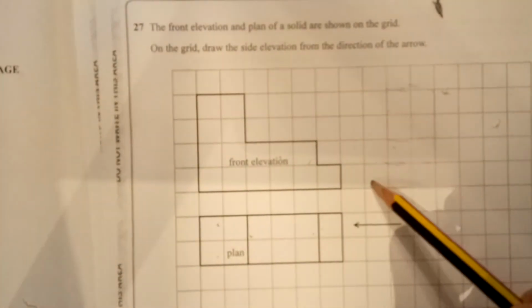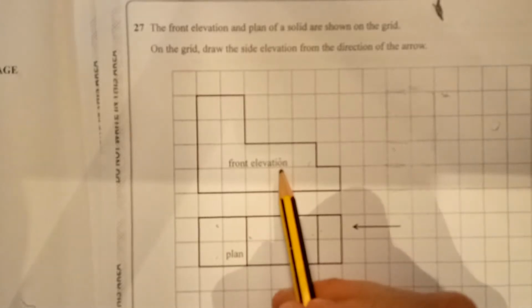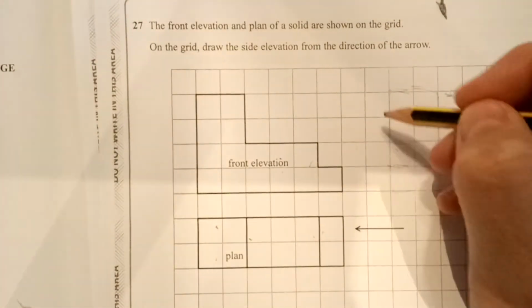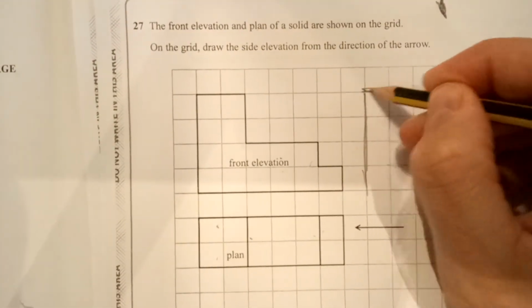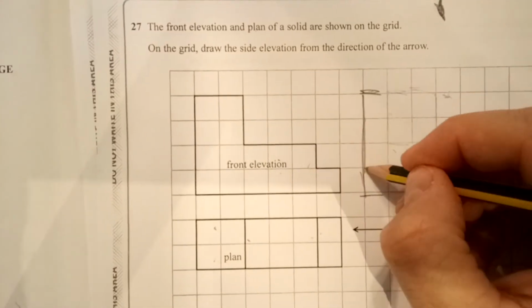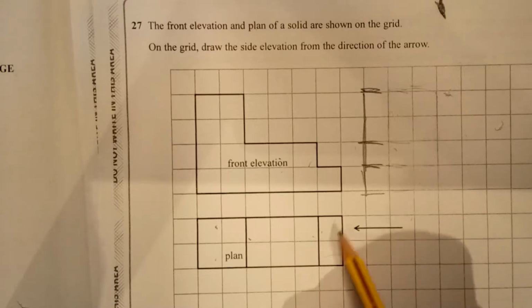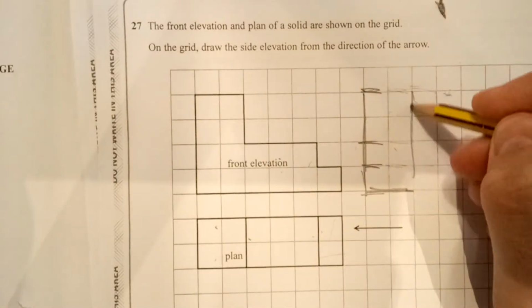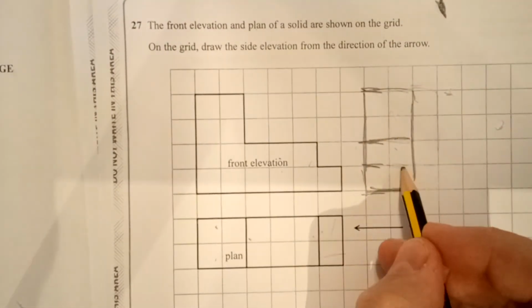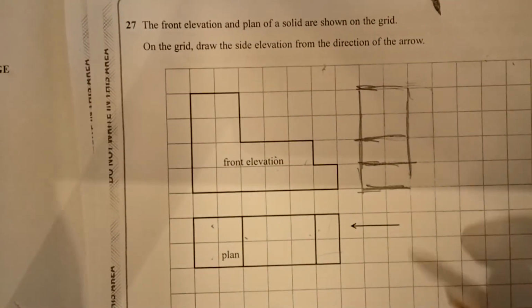The front elevation and the plan of a solid are shown on a grid. On the grid, draw the side elevation from direction shown. So imagine it's that way around. Now you've got to think your front elevation, side elevation, this one here, so it's really going to have the same height. And all these marks are actually going to be in exactly the same place. My plan is going to give me a middle width, which is going to be 2. And all I do is just box it all off. Okay, that's essentially your answer.